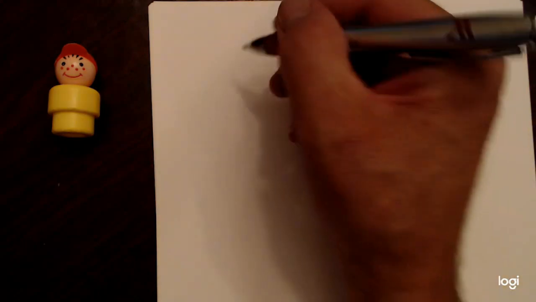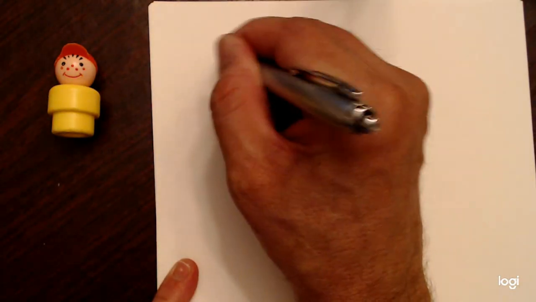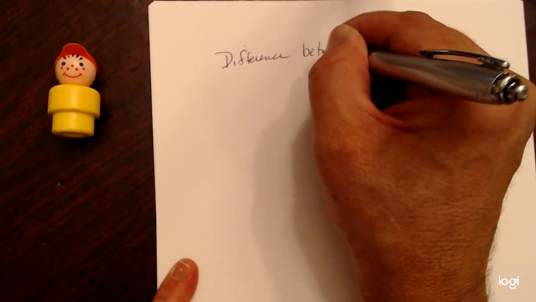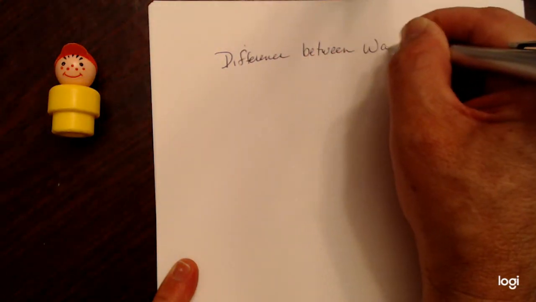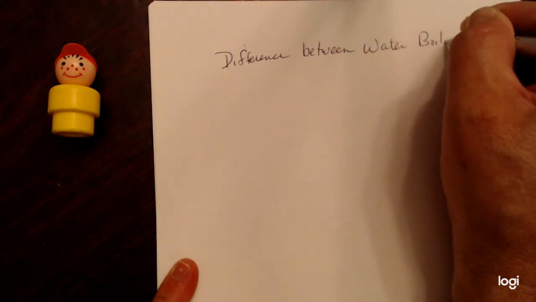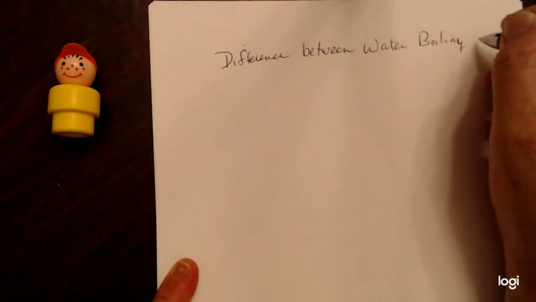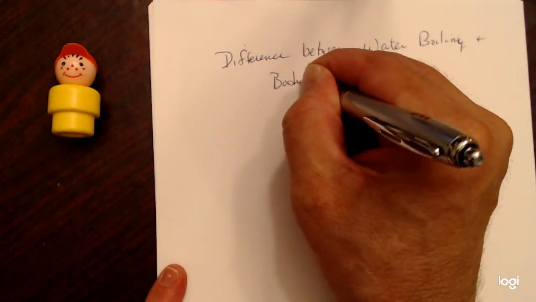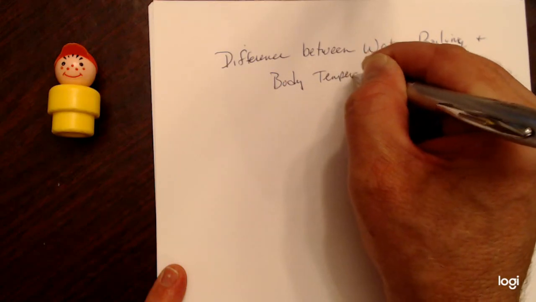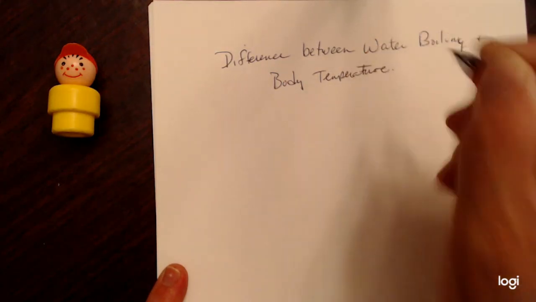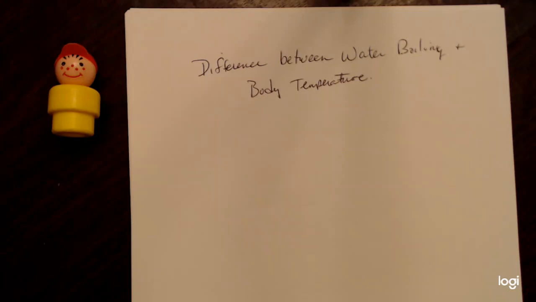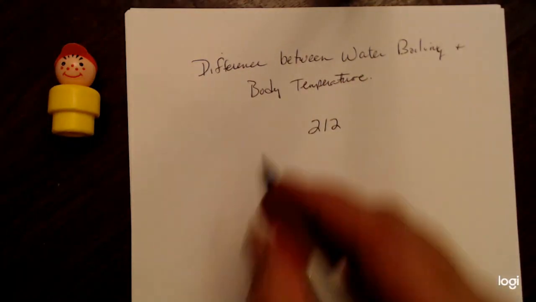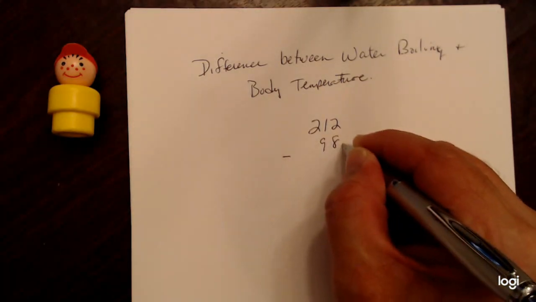Let's imagine, what is the difference between water boiling and our body temperature? Water boiling is 212 degrees. Body temperature is 98.6.